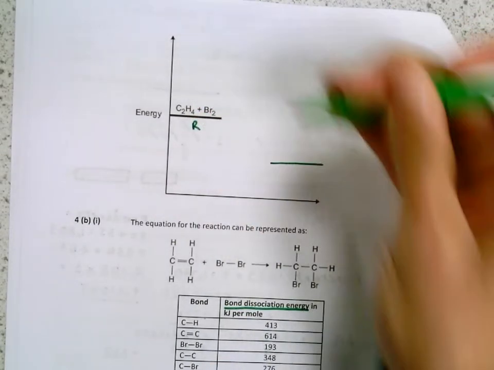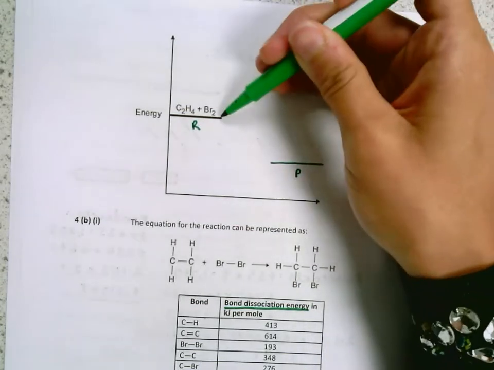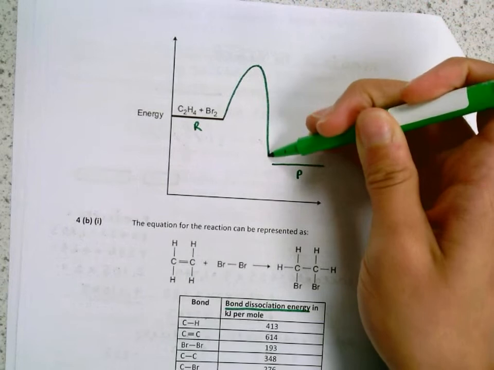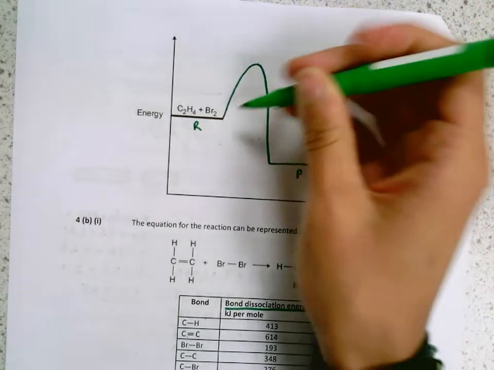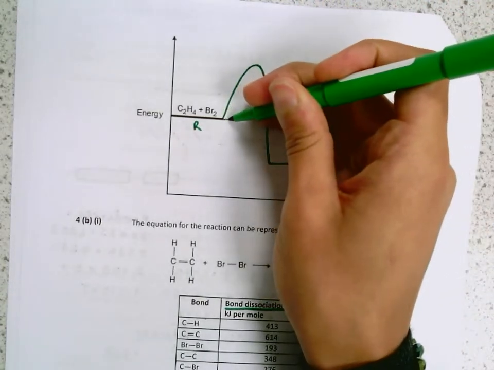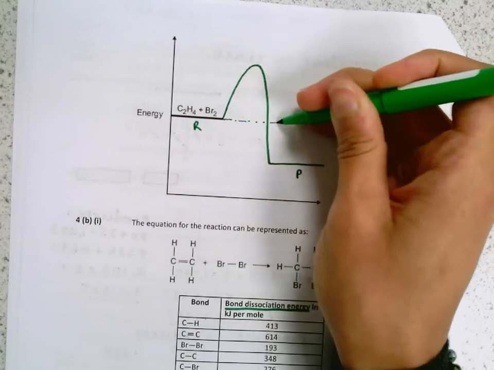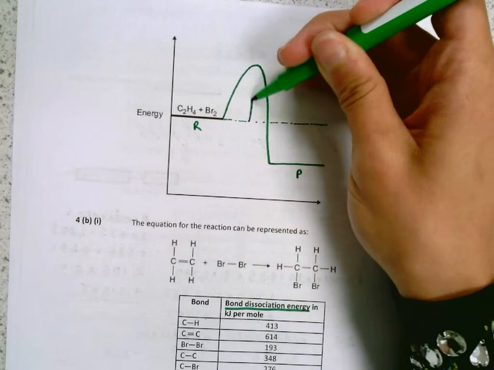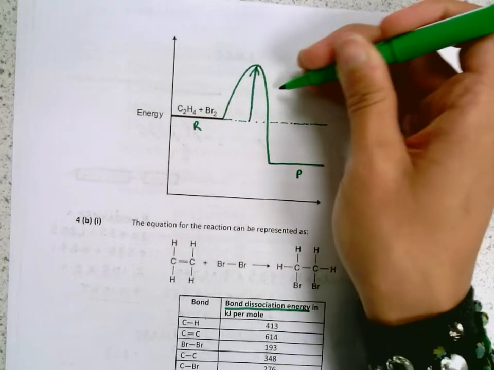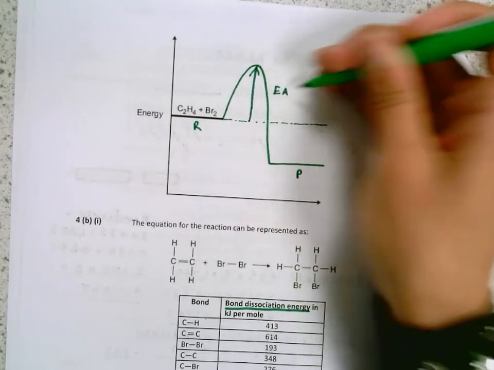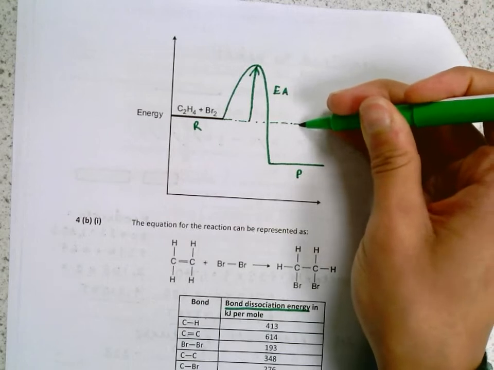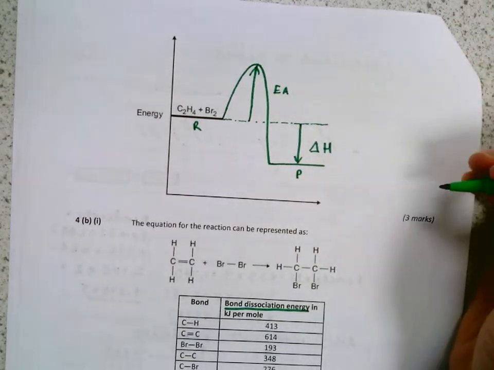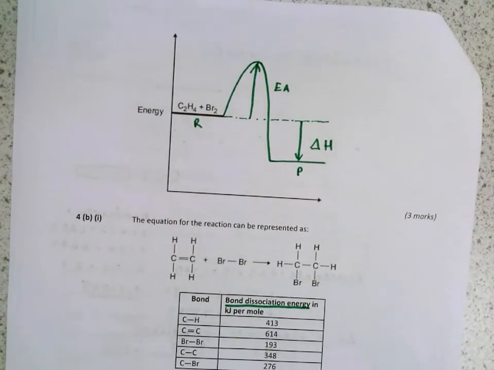So reactants have more energy than the products, and we always draw the activation energy in, linking them, and then you draw a line from, I'll just dash it, from the reactants horizontally, draw up to the highest part and label activation energy, and then draw from this line to the products, and that's your total energy change. There we are. Okay, next.